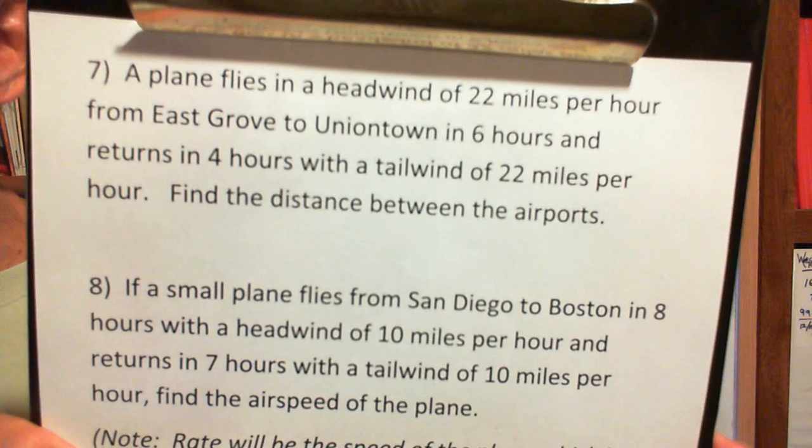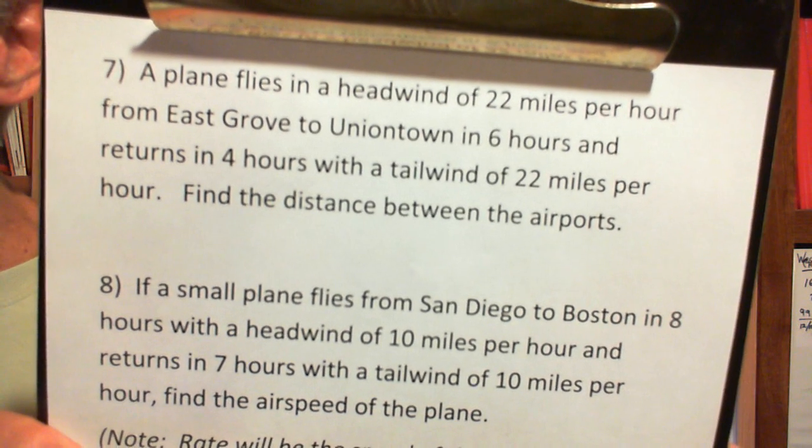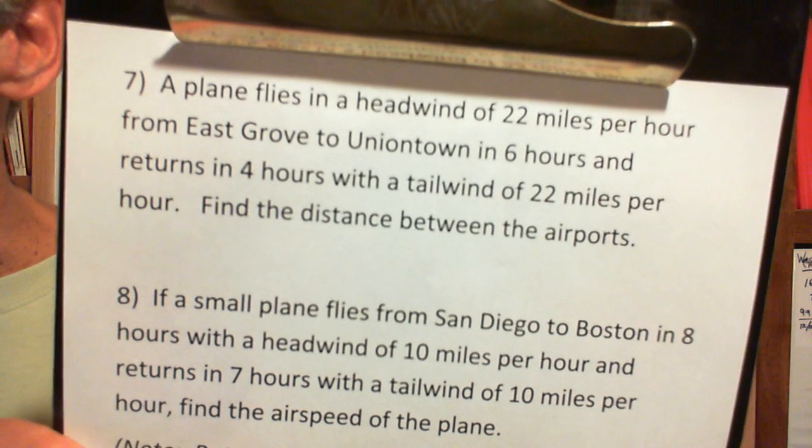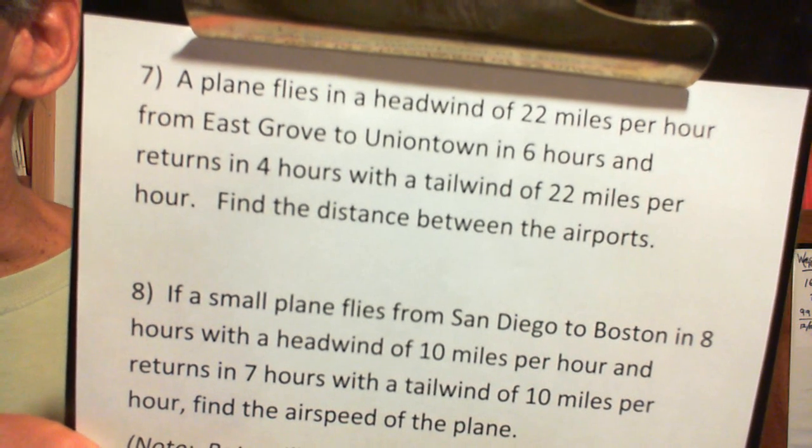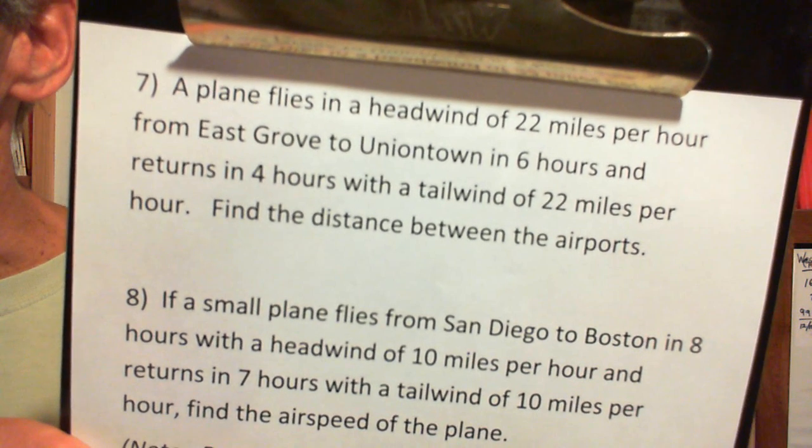So the headwind and tailwind are the same. Find the distance between the airports. Oh, that's interesting. Find the distance between the airports.